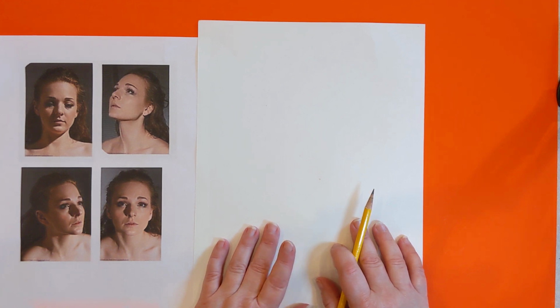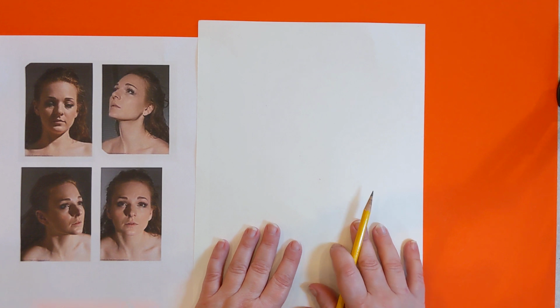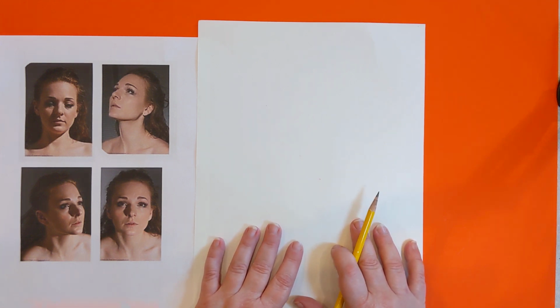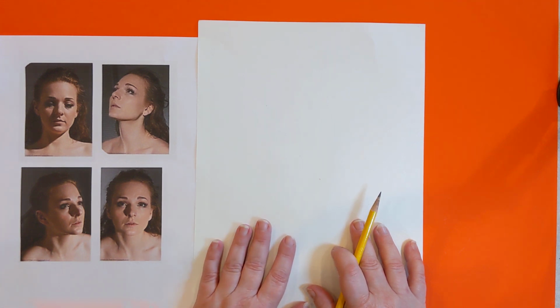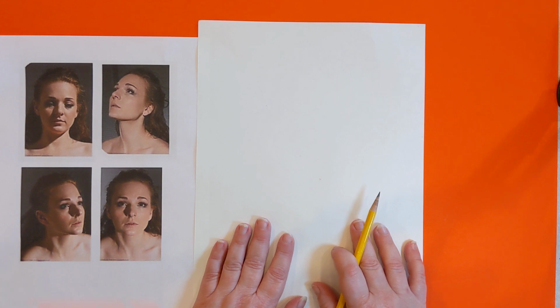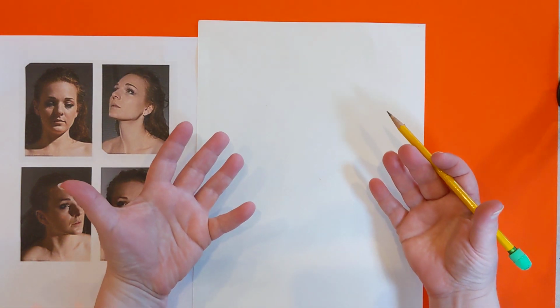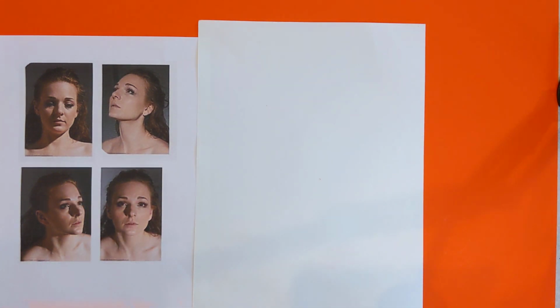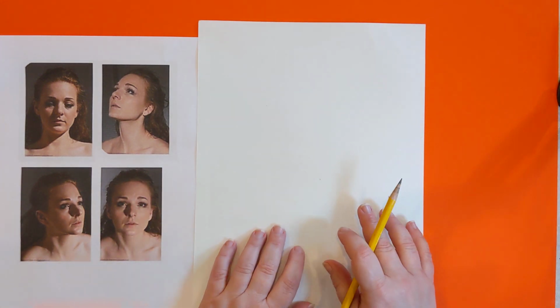If you remember, Cubism is the art form that takes the three-dimensional and flattens it into two-dimensional. And we're going to look less at the analytical Cubism, which is breaking something down into geometric shapes. We're going to look at the synthetic Cubism, which is building something out of geometric shapes. And what we're going to build out of geometric shapes is a portrait.